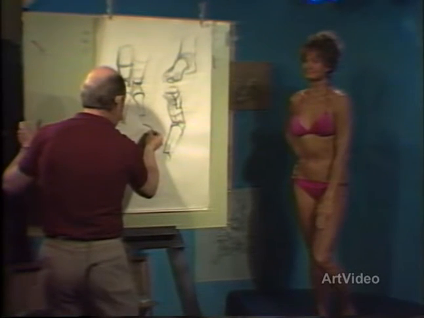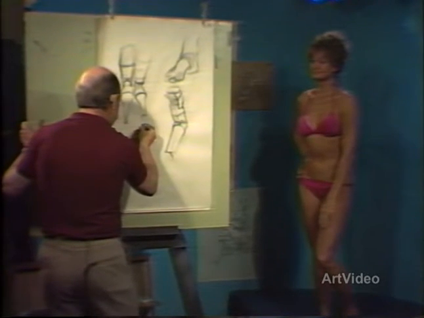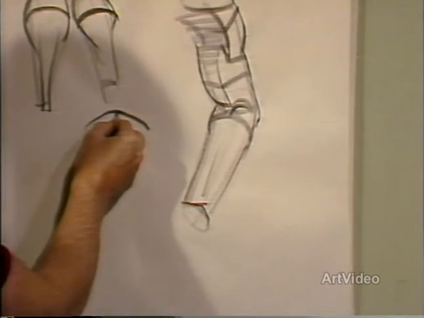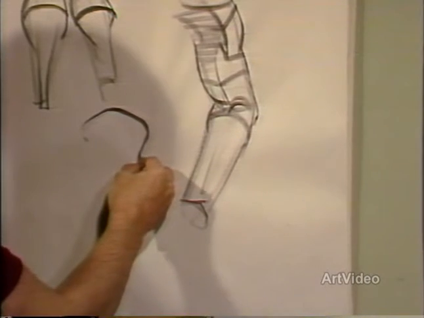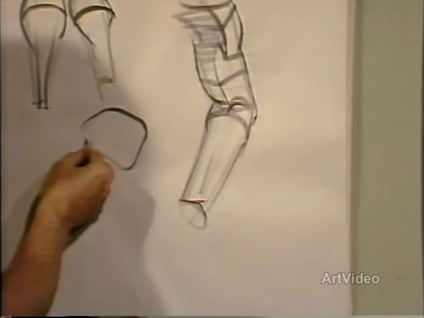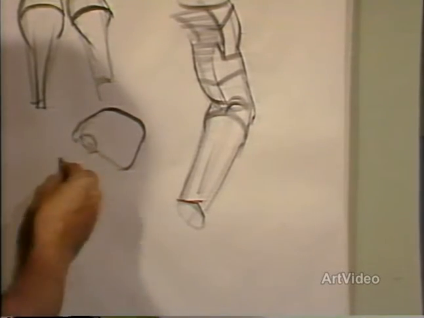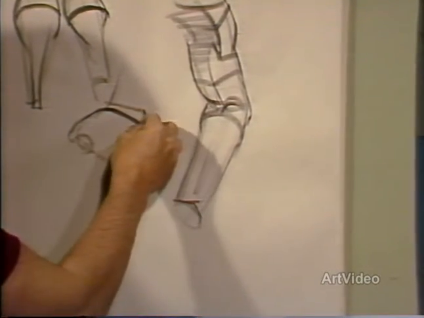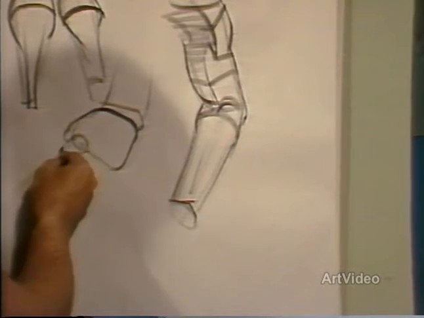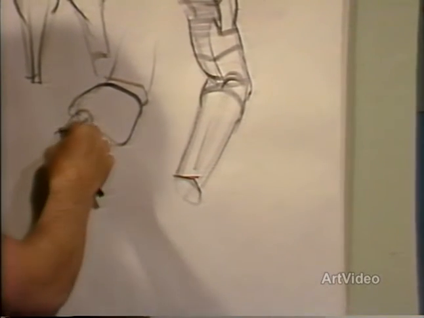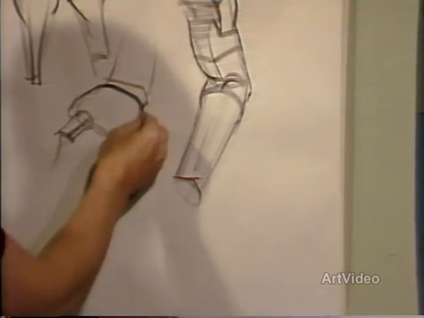What I try to do is get people to see this as almost like a glove without fingers. So I start to draw over form. Okay. Wrist coming down. Now, actually drawing the hand, we can spend an hour on just dealing with the hand.